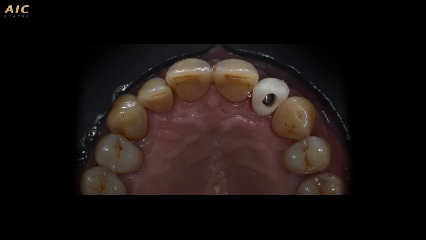We can see in this picture the shape of this tooth that is very similar to the shape of the other similar tooth, because thanks to 3D shape, we can copy and paste the shape of the other tooth to have what we want for the final result.